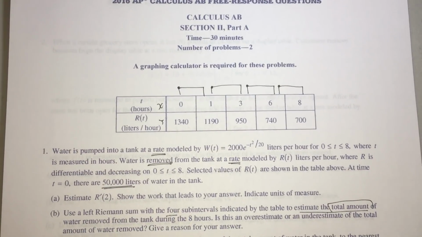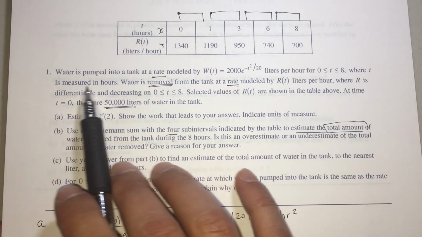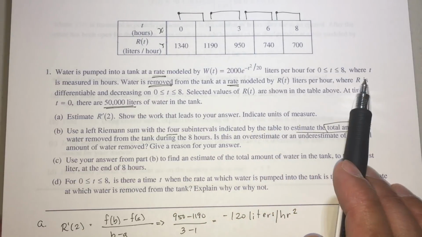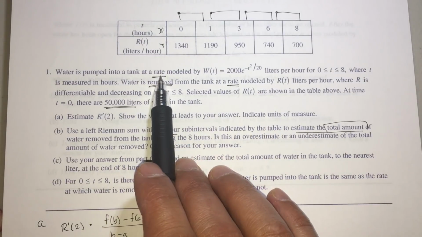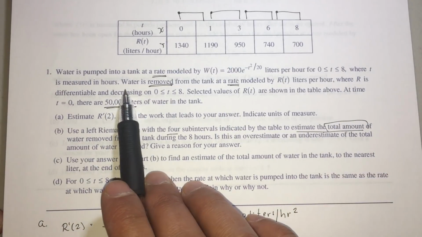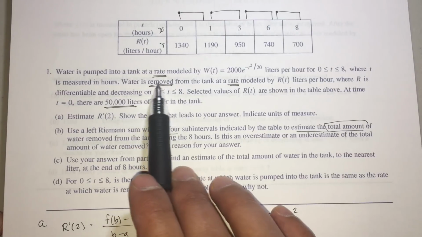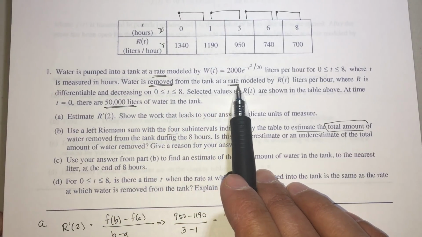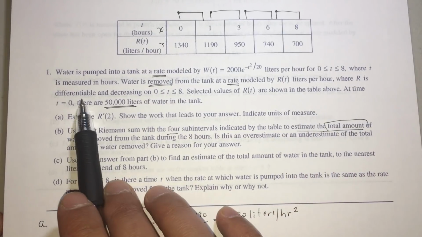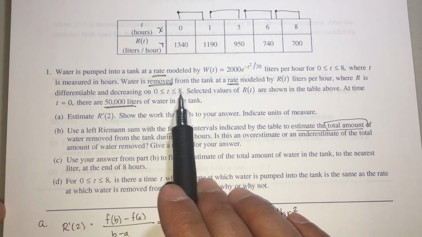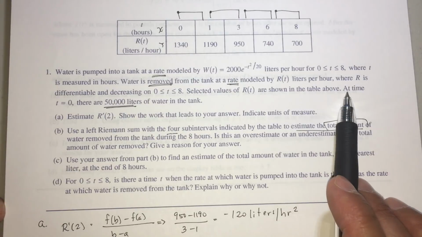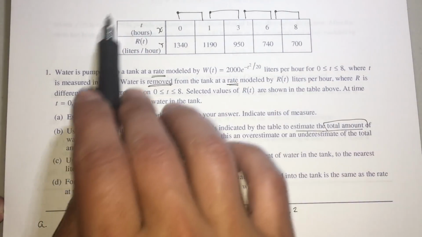So this is from 2016, and it says water is being pumped into a tank at a rate modeled by W of T, in liters per hour. Notice the word rate, and it's going into a tank between 0 and 8 hours. Then it says water is being removed from the tank at a rate modeled by R of T in liters per hour. R is differentiable and decreasing between 0 and 8. Great. Selected values of R of T are shown in the table above.